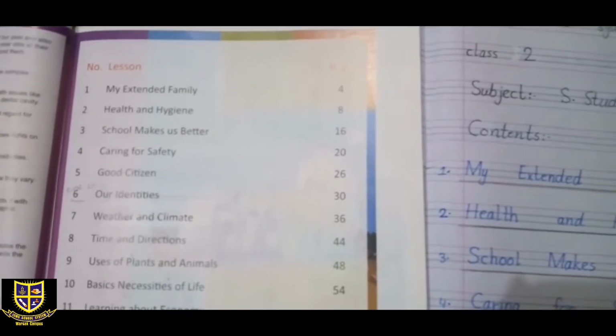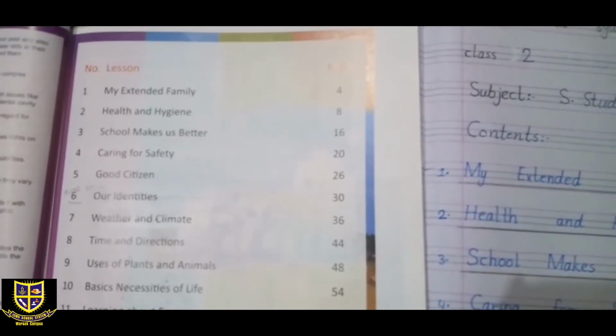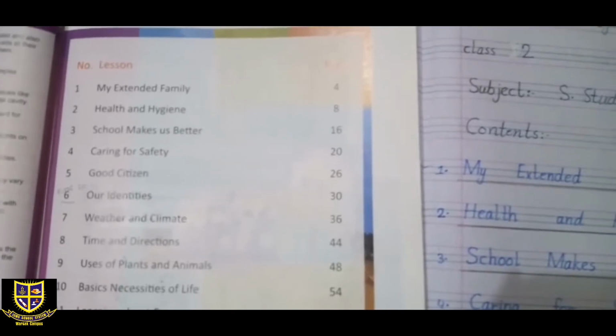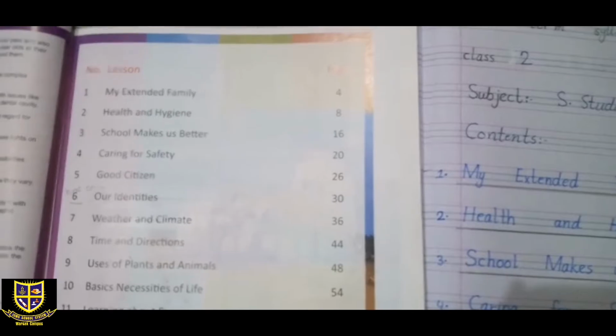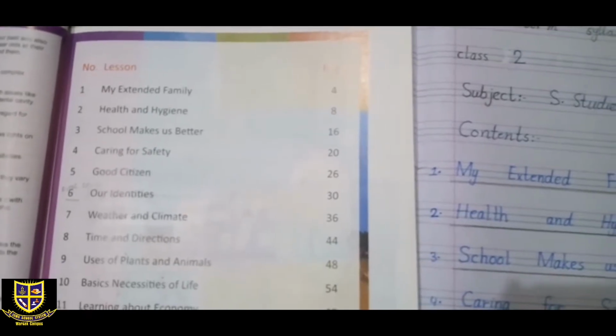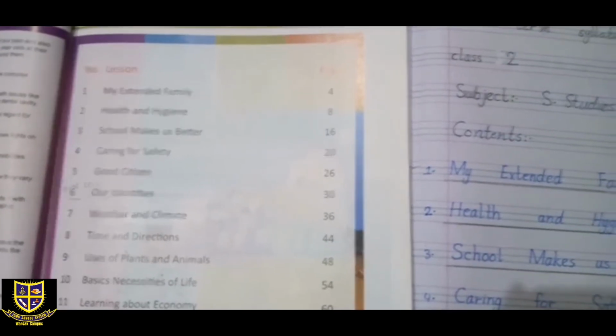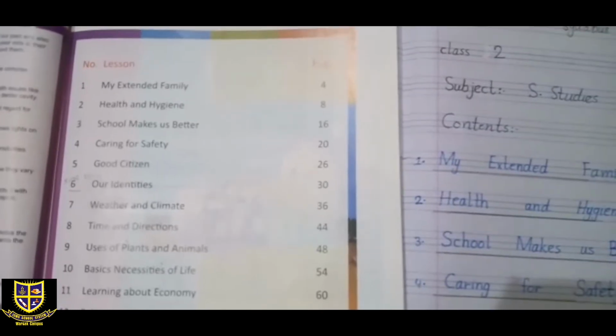Our first lesson, that is my extended family. Number 2, health and hygiene. Number 3, school makes us better. Number 4, caring for safety. Number 5, good citizen. And number 6, our identities. These 6 units are included in our first term syllabus.